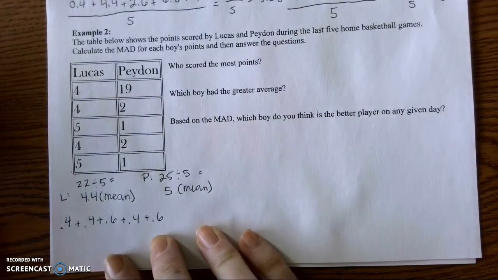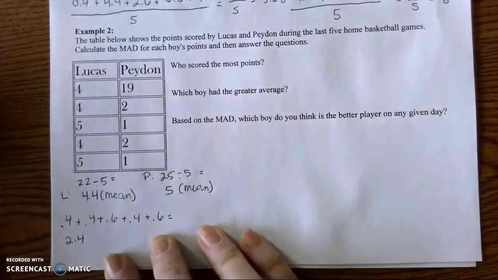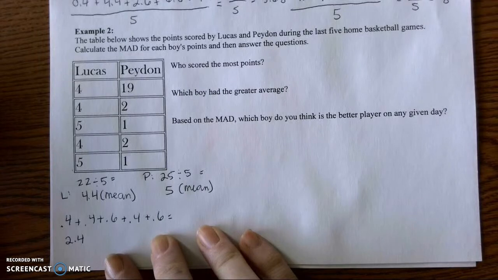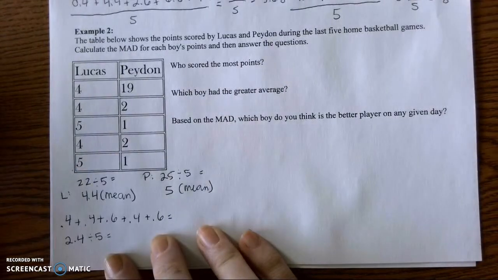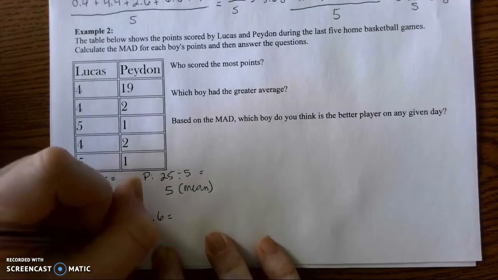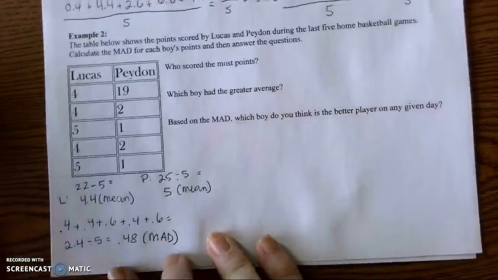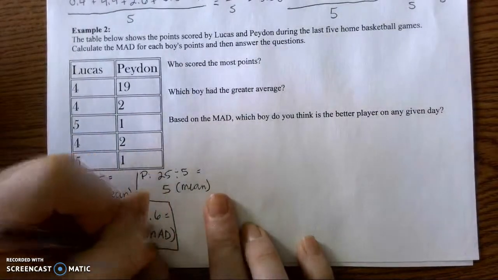When I add them all up, I would get a total of 2.4. Then I'm going to divide that by 5 because there are 5 points in my data set. That would give me 0.48 for my MAD. All right, so this is all for Lucas.